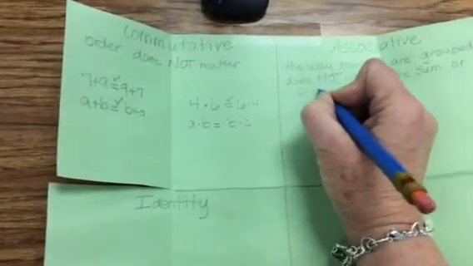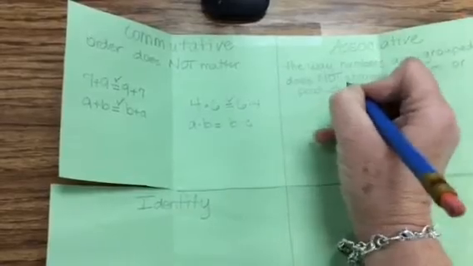Okay, and you can remember this by when you group numbers, you put parentheses around them.